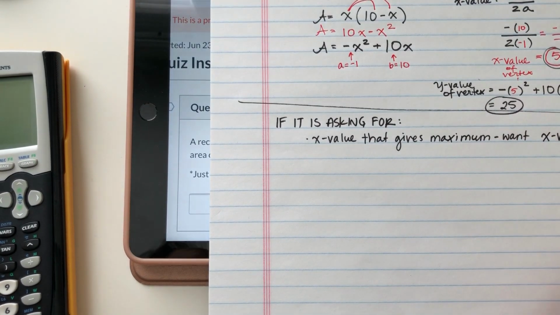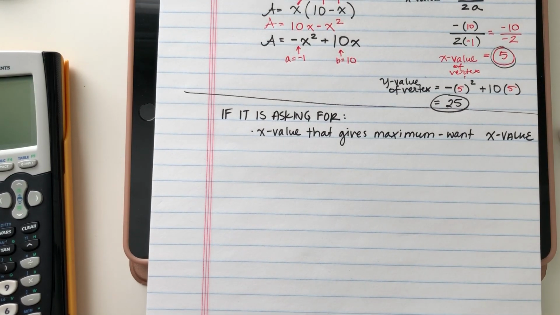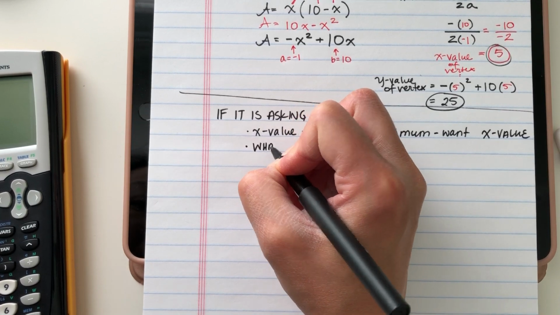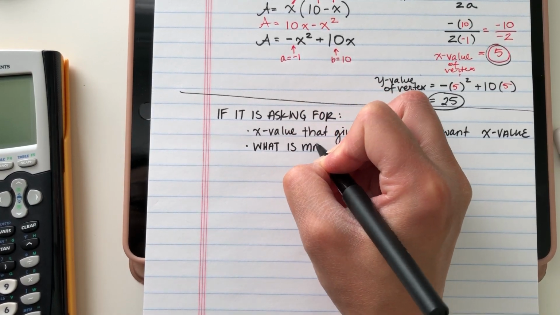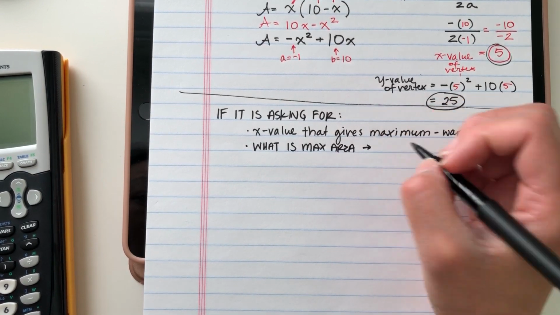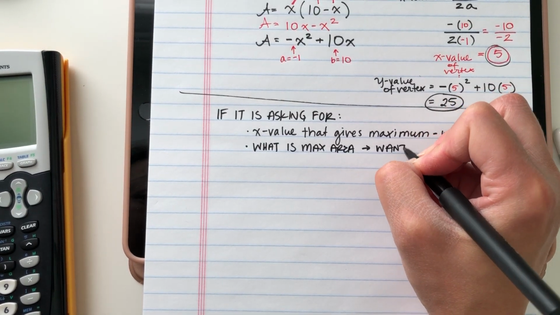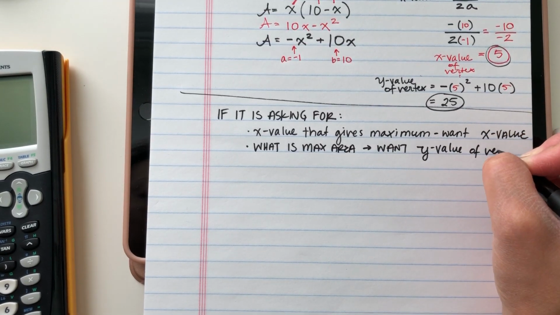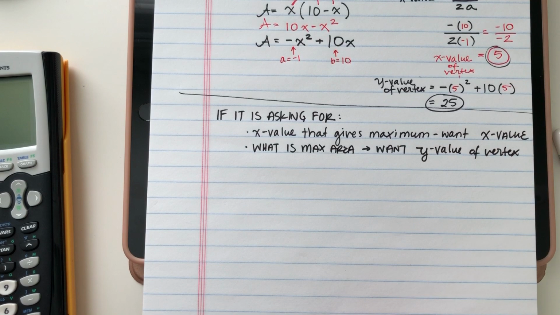You're probably like, yeah, it seems so straightforward, but some people get confused. If it's asking for what is the maximum area, that's asking for the y value of the vertex, and that's the x value of the vertex.